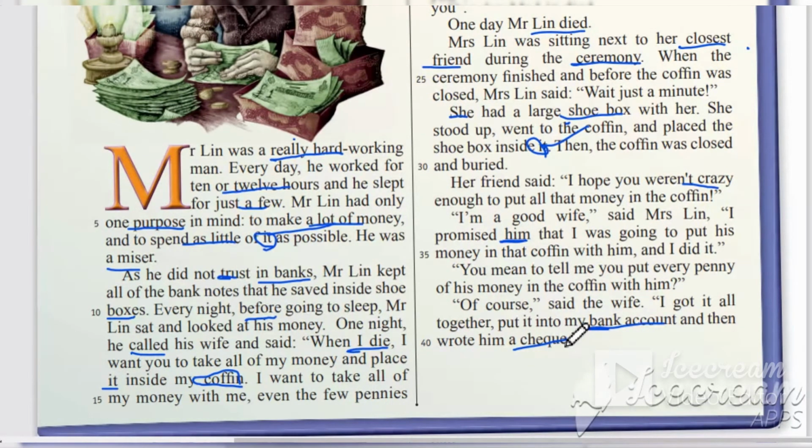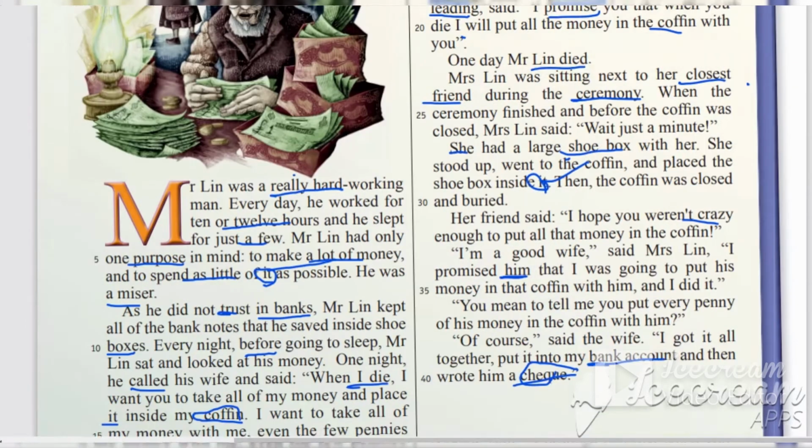Now this is the explanation of the text. It was about Mr. Lin. He was a miser. He wanted all his money to be put inside his coffin and he made his wife promise him to do that. So she put a check inside the coffin with him, and he didn't enjoy his money and he didn't enjoy his life. He was working all the time.